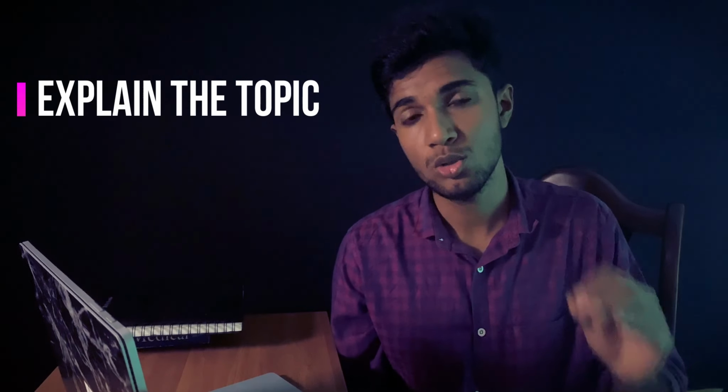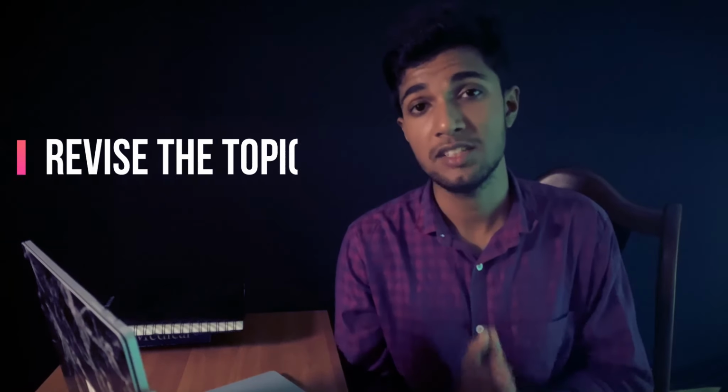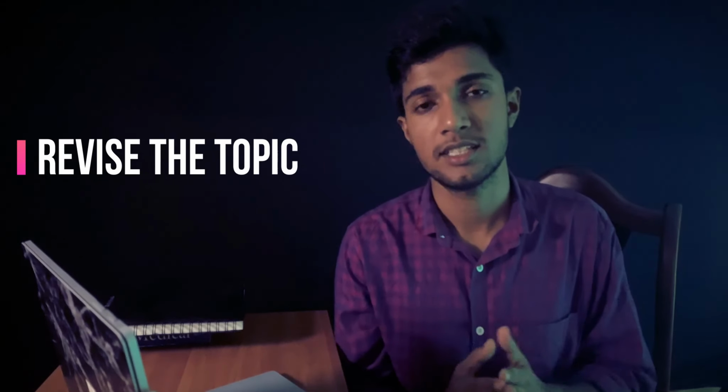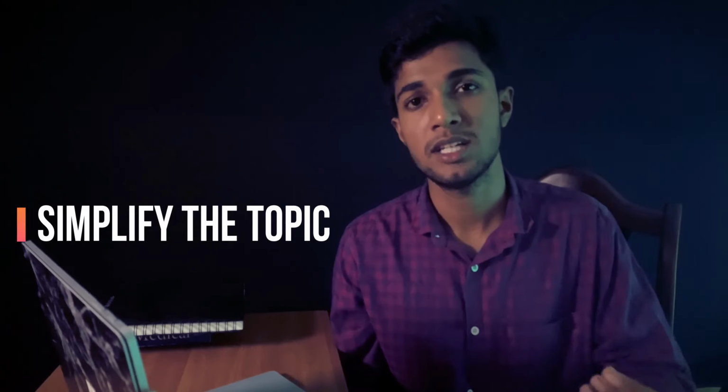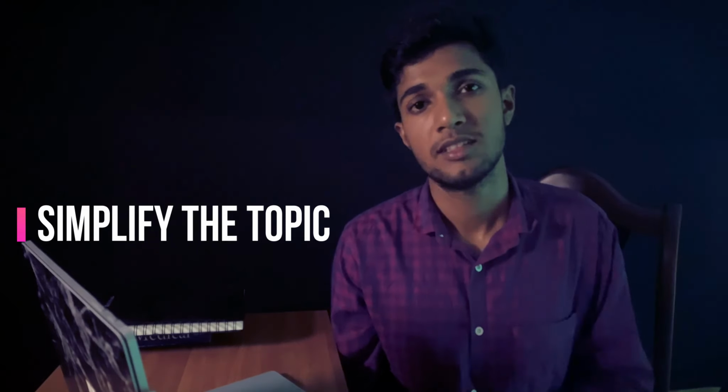So to summarize, the first step is to select a topic, preferably a subsection, a small topic. Then the next step is to explain the topic in your own words. The third step is to identify those areas where you got stuck and work on those areas. The fourth step is to make the explanation even simpler by asking the question why. Finally, you can memorize the topic by scheduling the review of that topic.